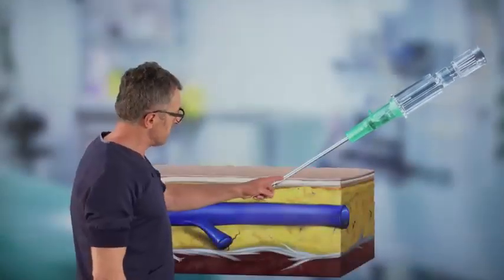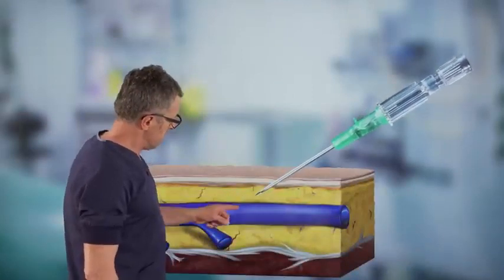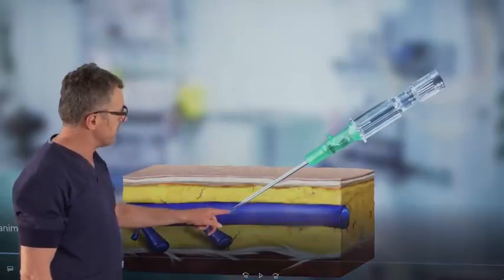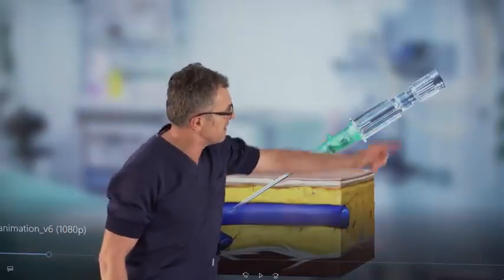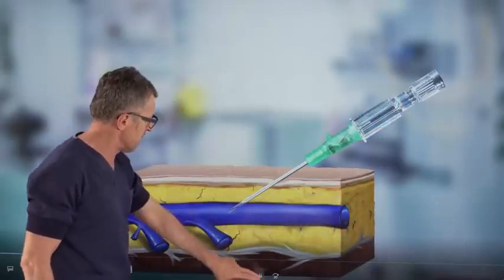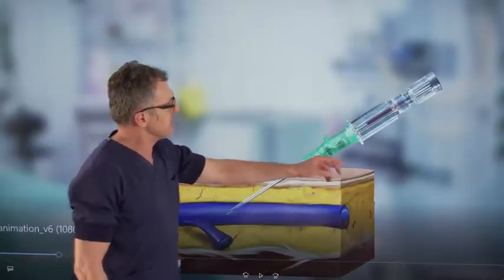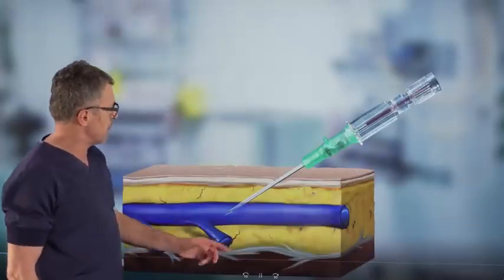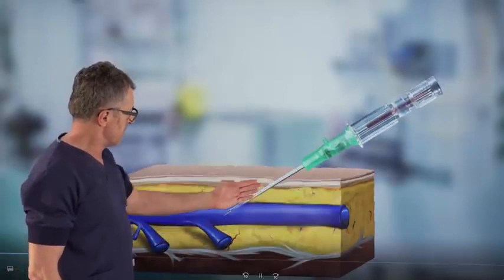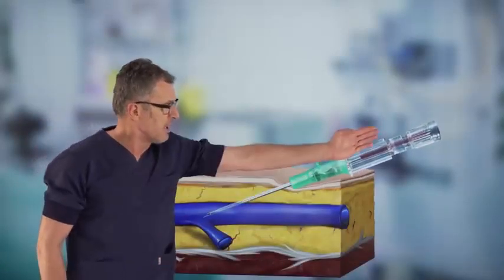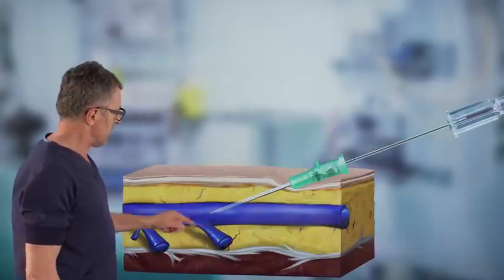So here's the catheter passing through the dermis and edging towards the vein. As soon as the catheter enters the vein, we will immediately see the flashback, as we call it, because the blood will want to go into the expansion chamber, and there it is. So now we know that we're inside the vein. At this point in time, what we simply do is continue advancing the catheter, lower the angle, and pull the needle out, leaving the catheter inside.